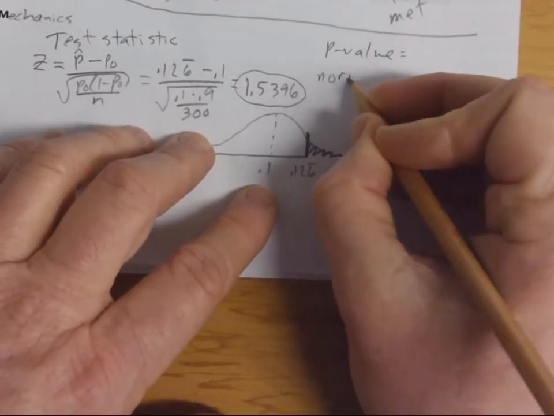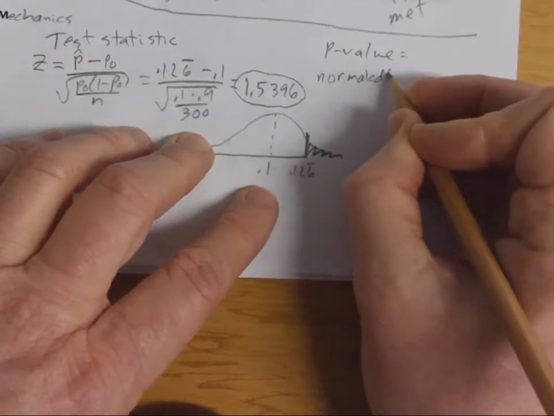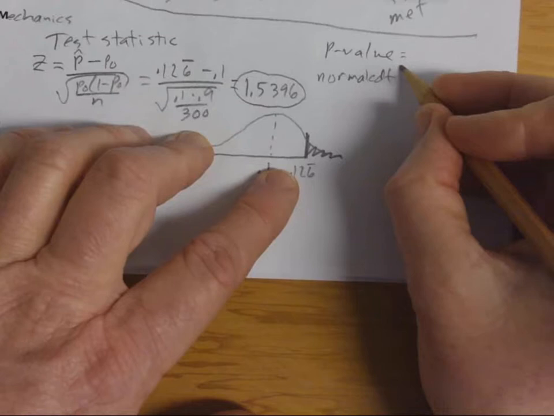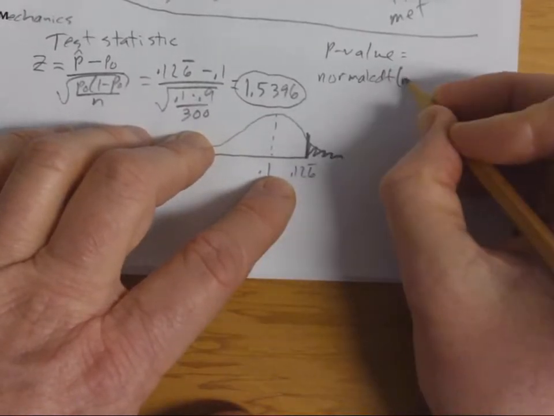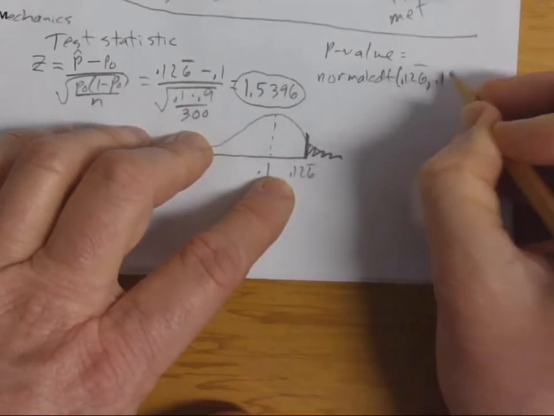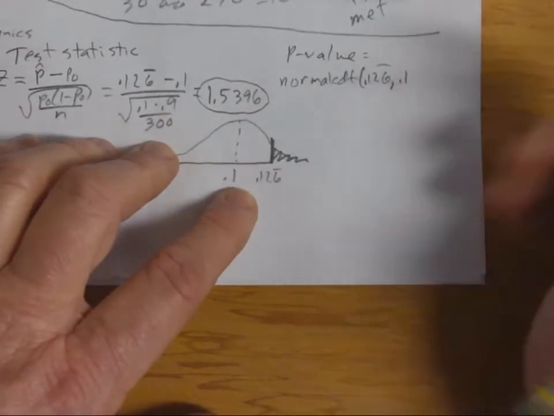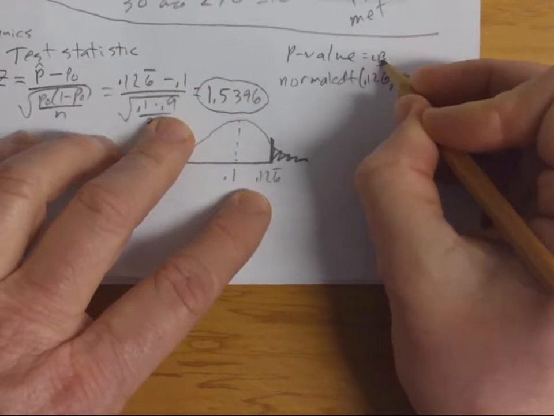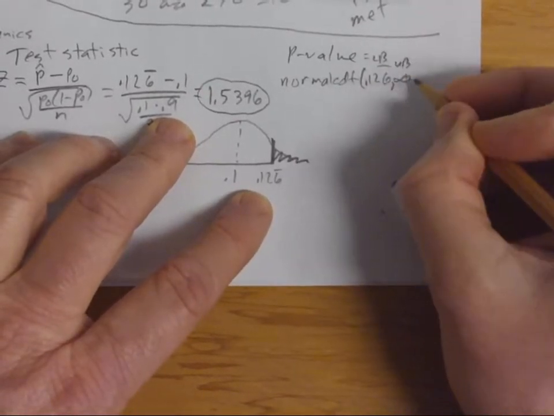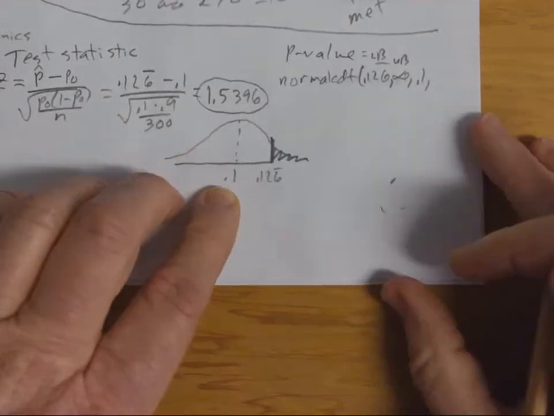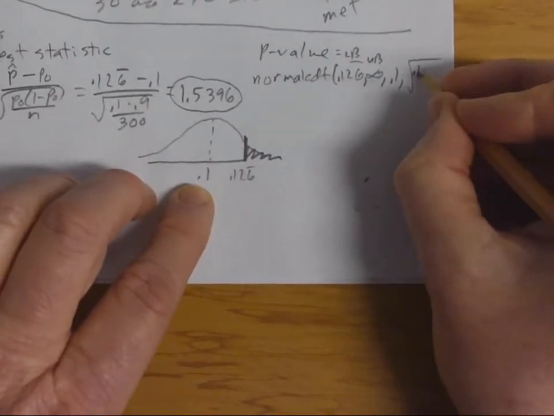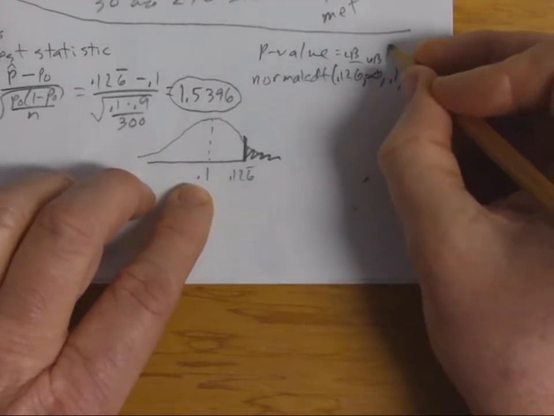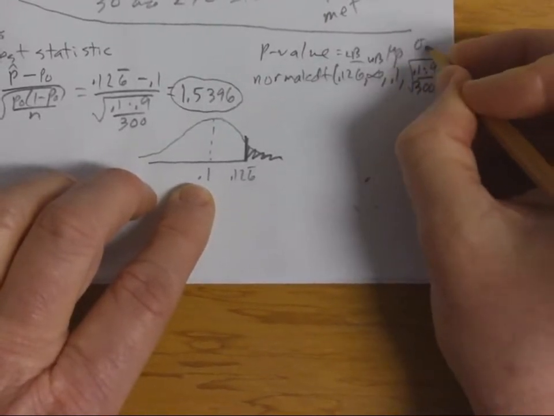So we've been finding p-values for a long time now, actually, because normal CDF creates p-values every time you use it, in essence. And so it would be from 0.126 repeating, to infinity. That is the lower bound of my shaded region, and infinity is my upper bound. My mean is 0.1, and my standard deviation is the square root of 0.1 times 0.9 over 300. That is the mean of my p-hats, and that's the sigma of my p-hats.